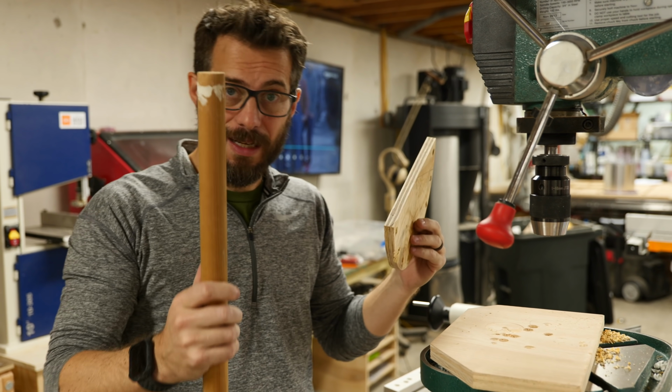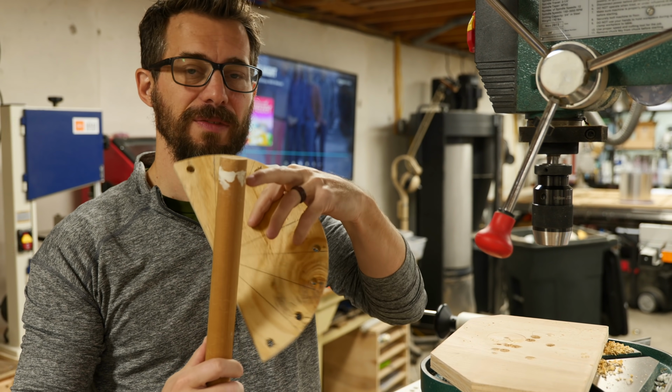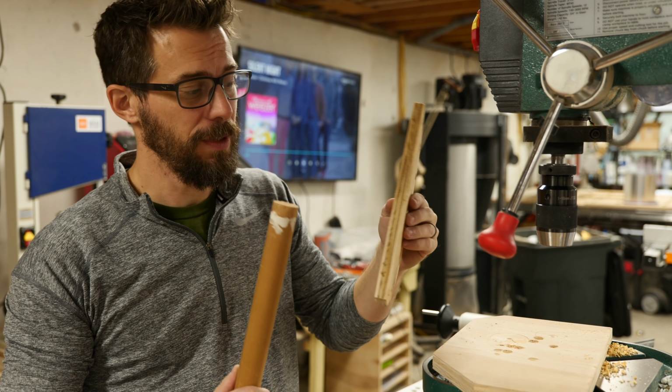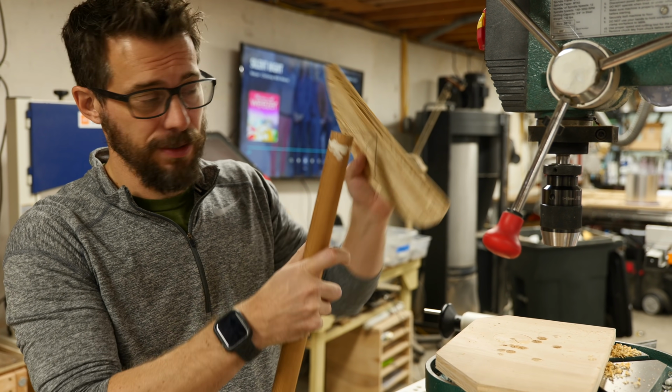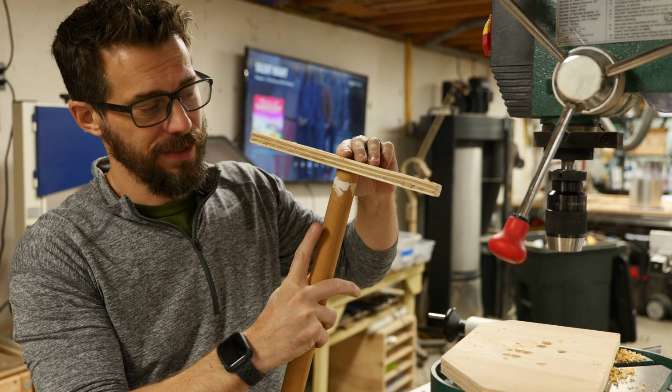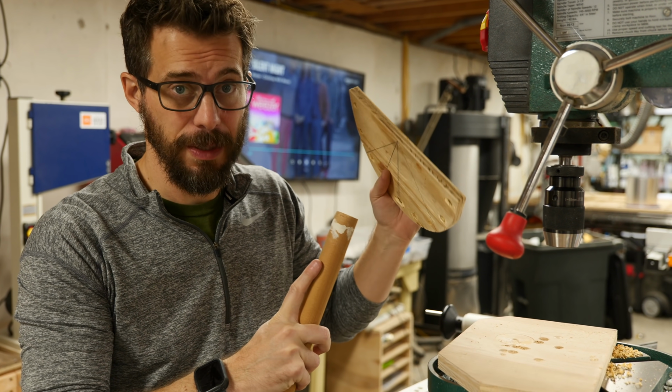I found an old dowel that's a little bit bigger, but we can kind of shave it down to fit on the inside of the metal pipe. But first, I need to make a hole here so that I can attach it to the dowel, then I'll cut it off and shape it so it can fit into the pipe.